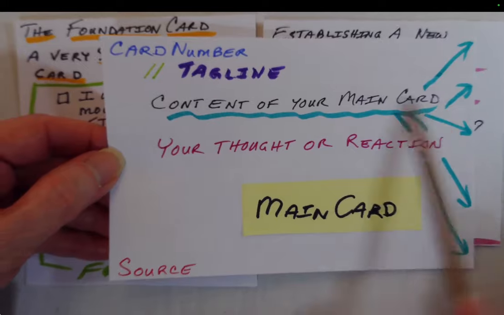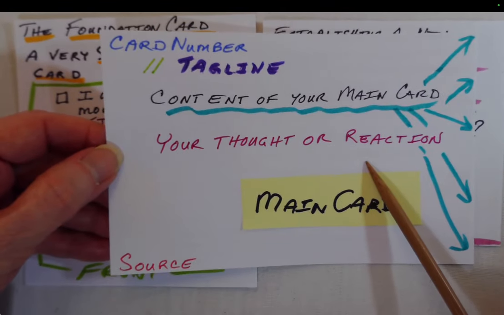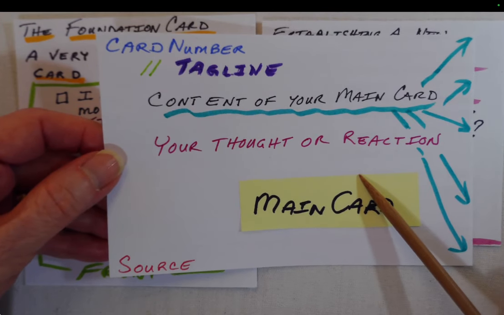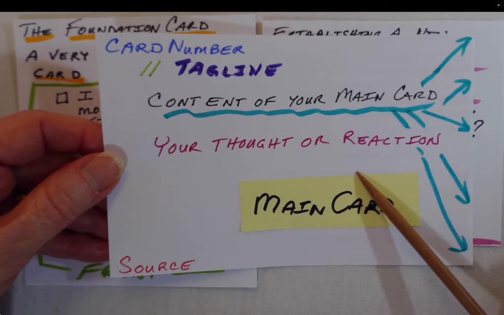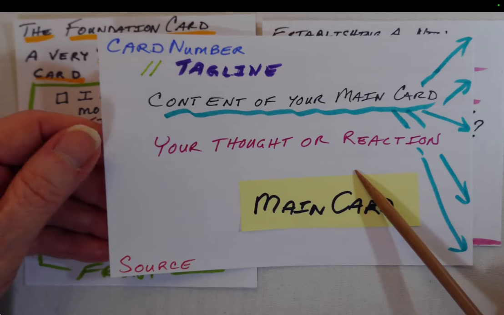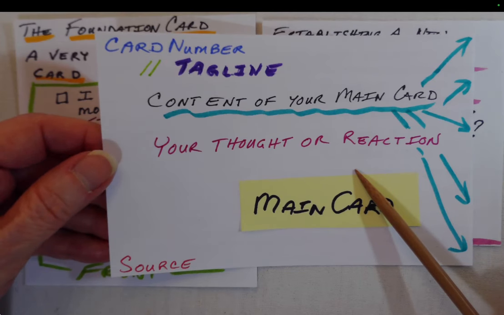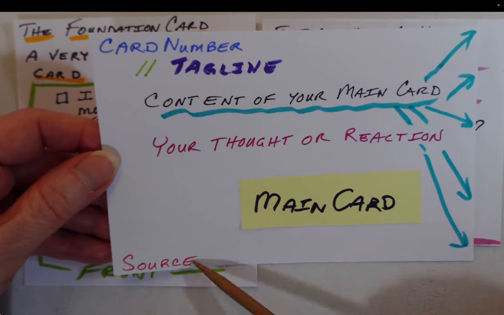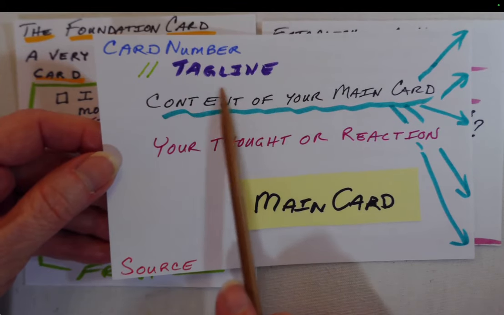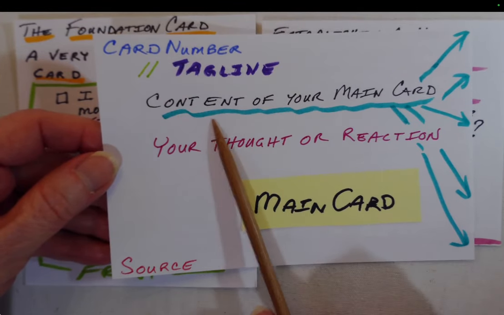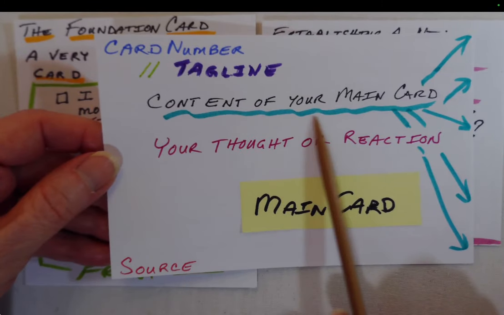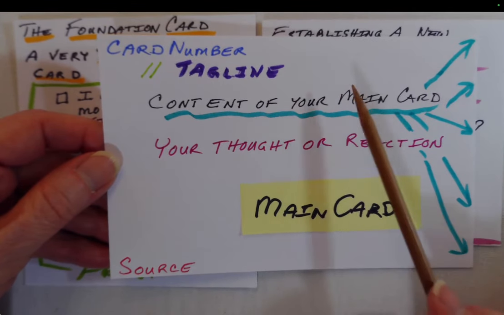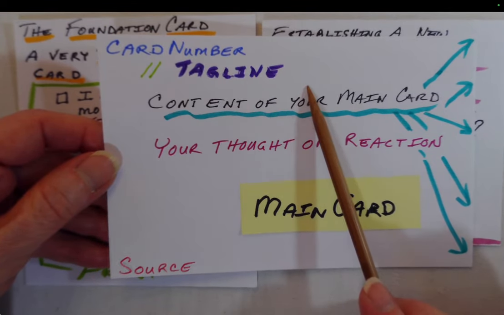After you stake out your foundation, then you still give your thoughts or reactions to it. And this can be full of some big surprises when you really think about, well, how do I feel about studying this new area? You can get a lot of insights right there. Then your source will probably be a personal reflection, and then your tagline will summarize the whole card for you. Both your content section and your reaction to it, and your tagline will pull out the whole card for you for when you index the card.